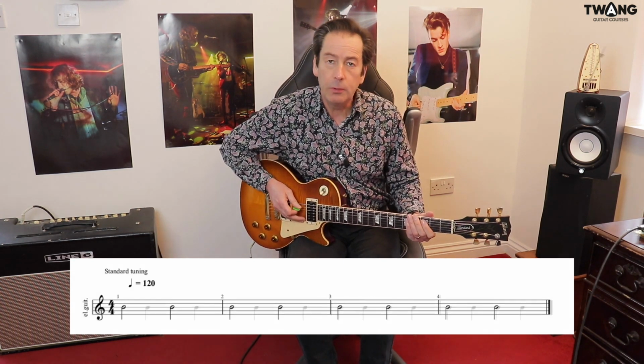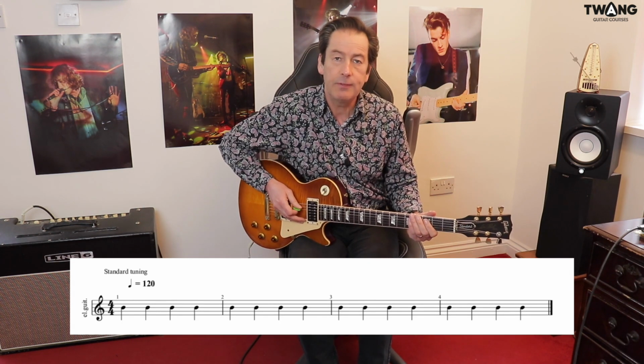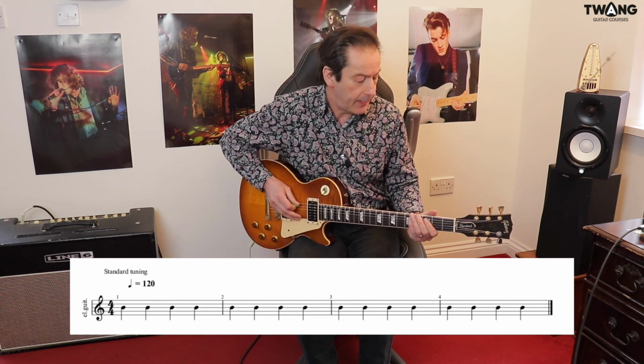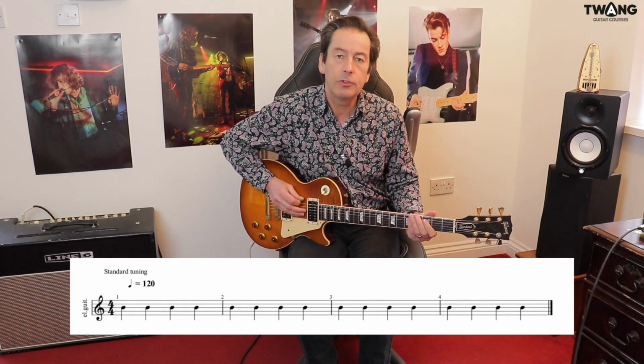Then we have the quarter note beats, which are played on each beat of the bar, so 4 beats in each bar there. 1, 2, 3, 4. 1, 2, 3, 4.